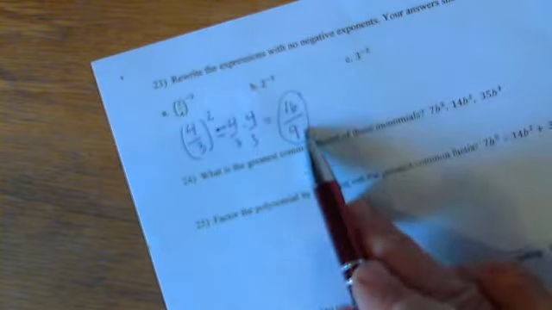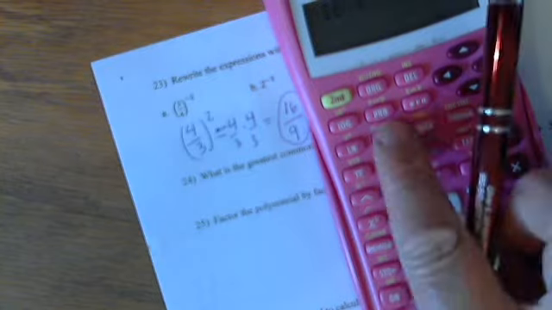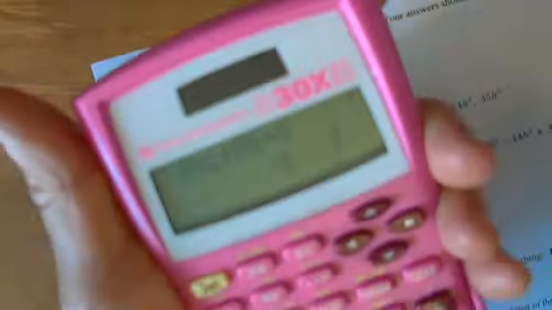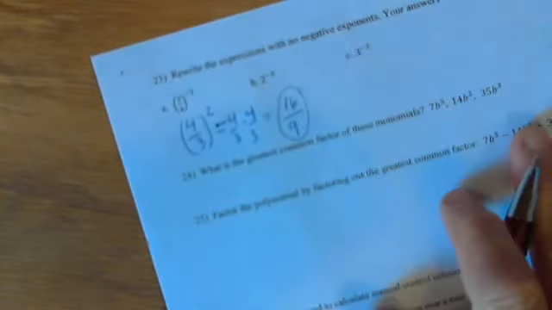Check, though, to make sure if you want to by using your fraction key on your calculator and going 16, fraction key, 9, and you'll just see a mixed number, which when we convert back to an improper fraction, it just stays 16/9. So that was done. Let's look at part B, 2 to the negative 3.